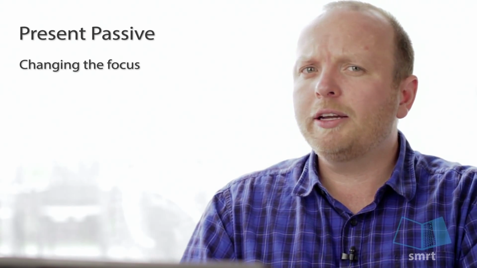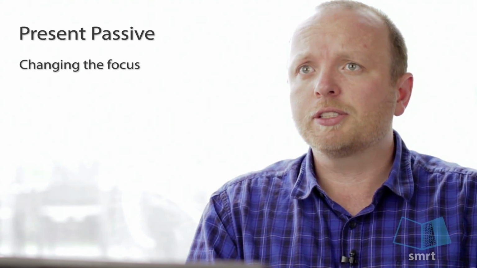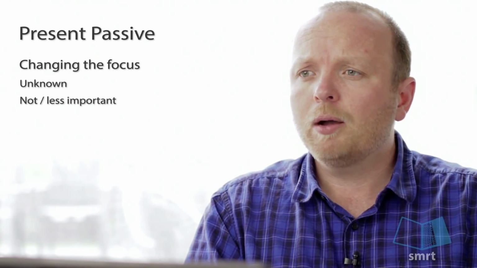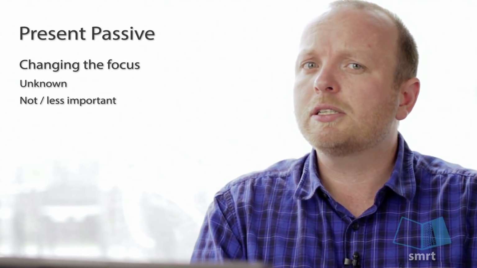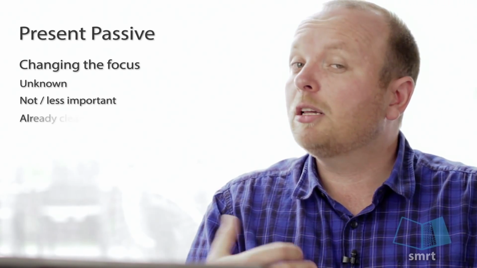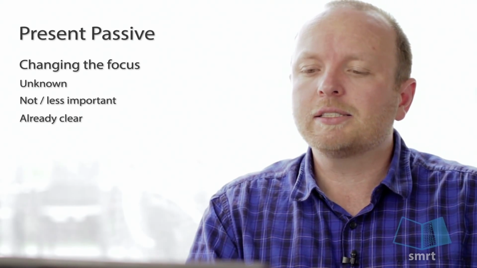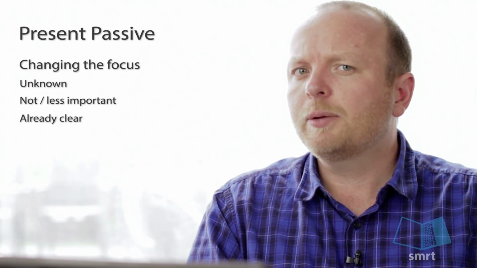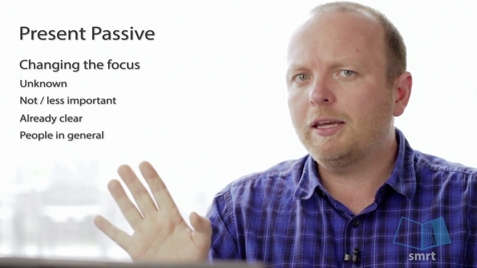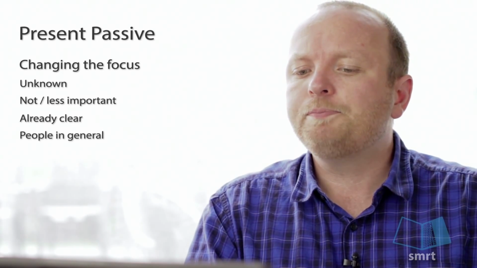Now, why do we change the focus? Well, sometimes we don't know the subject, so the subject is unknown. Sometimes the subject is not important, or it is less important than the object. Sometimes the subject is already clear, so we don't want to say it again, or we don't need to say it. And finally, sometimes we use the passive because the subject is just people in general. Now, don't worry, I'll give you some examples to show you what I mean.